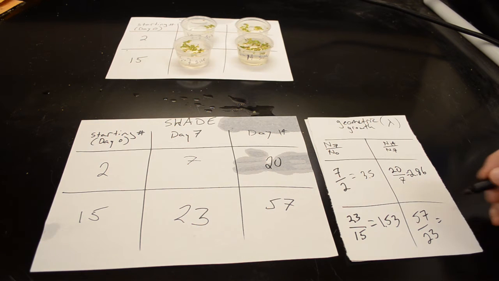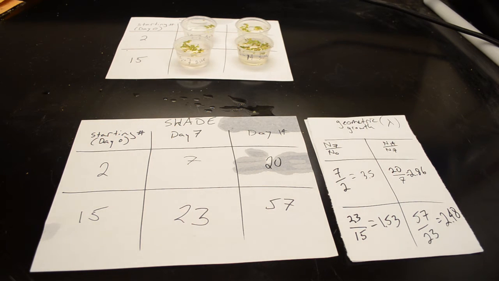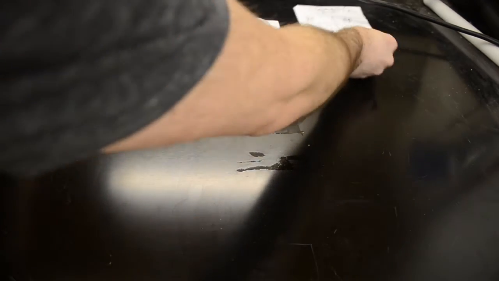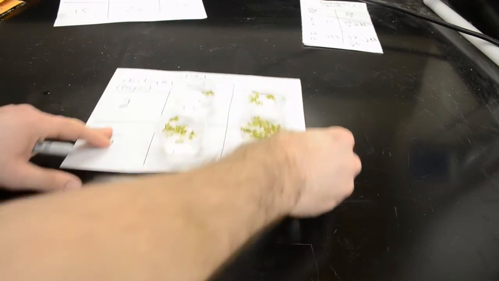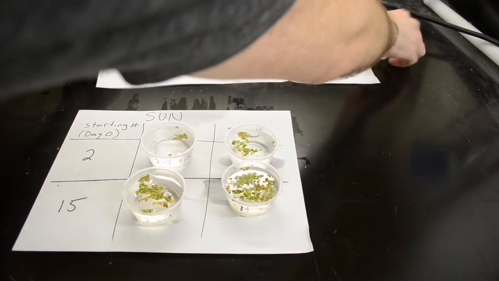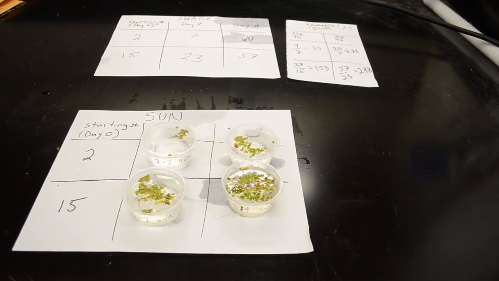We'll call that 2.48. Good. So those are the calculations a single group would have made for shade.